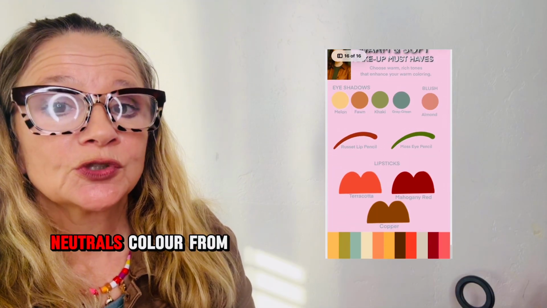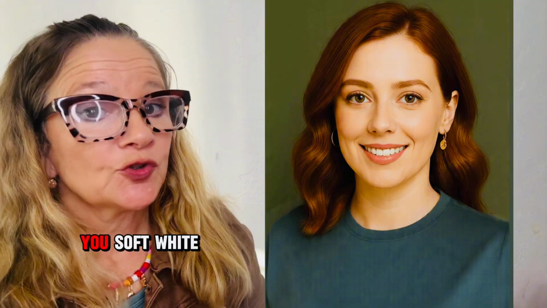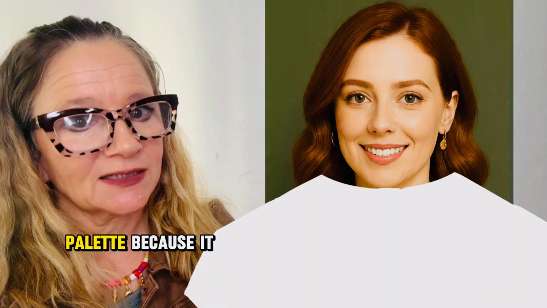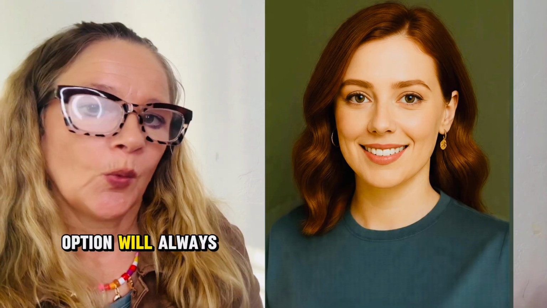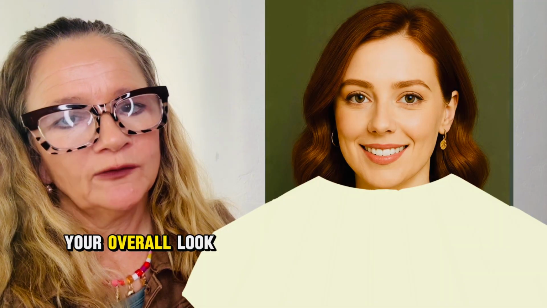Here is the neutrals collar from your palette. Now let's go through them one by one. We do give you soft white in your palette. Pure white is not in your palette because it is too cool. But a better option will always be cream. Cream harmonises with your overall look much better.